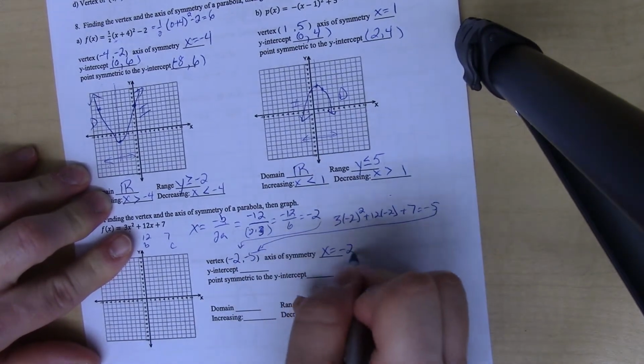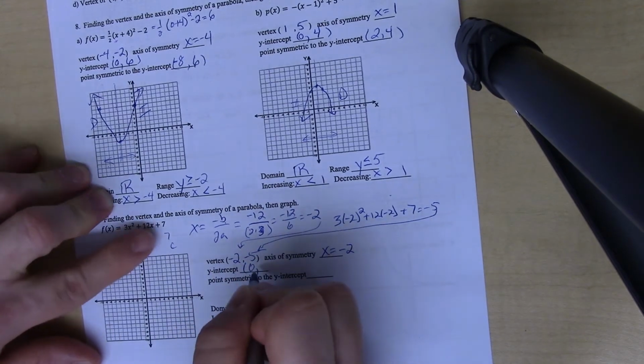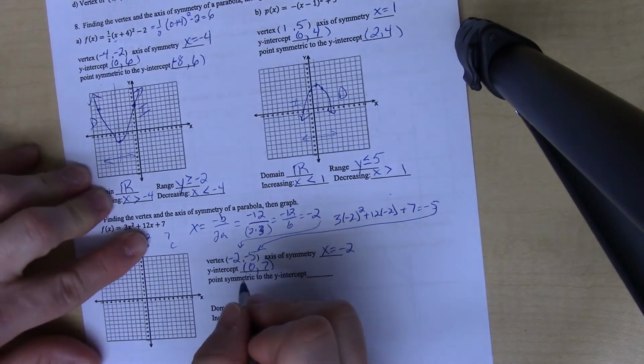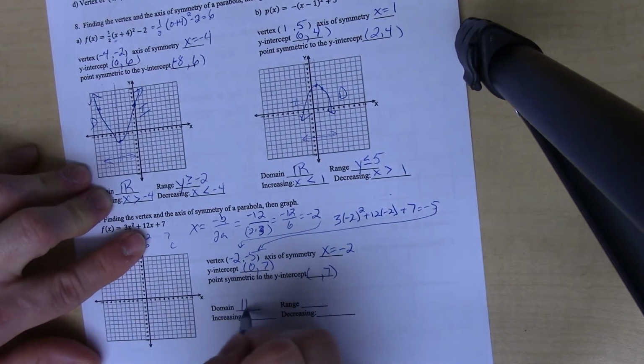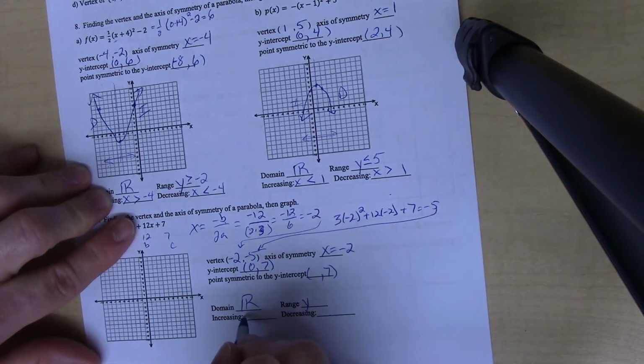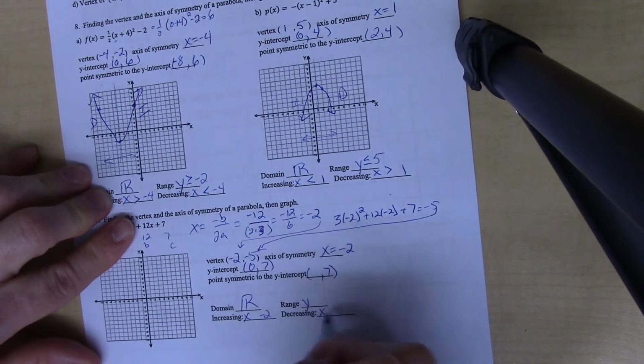Axis of symmetry, again, comes from the x value. The y-intercept is 0, 7, because when I plug 0 in, that would cancel those two terms. Okay, it's point reflective. I don't know, we got to go. The domain is all real numbers. The range, the x goes to the x, and the x goes to the x.